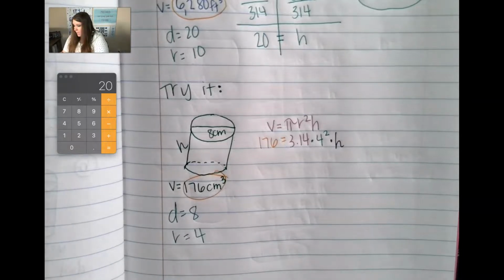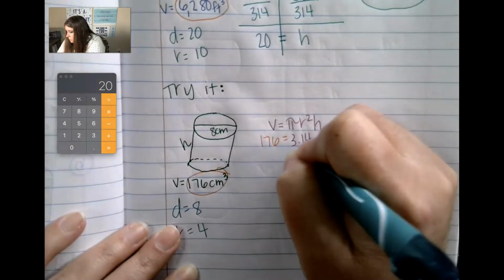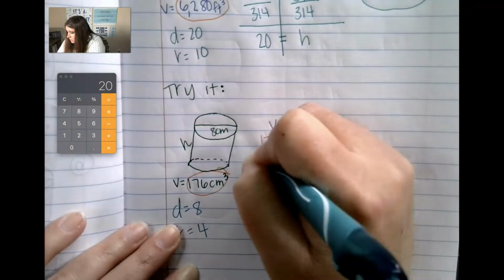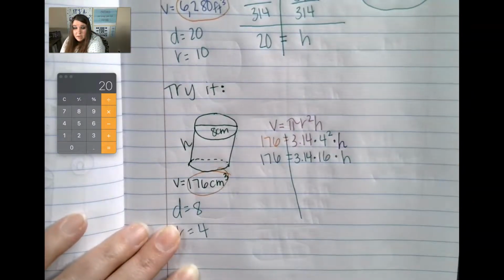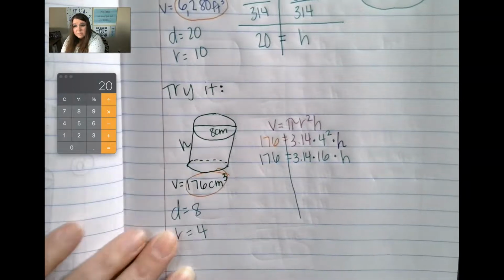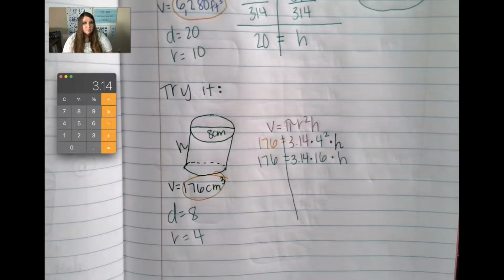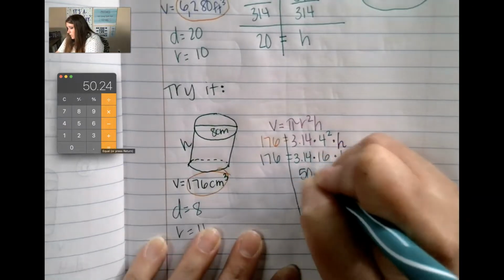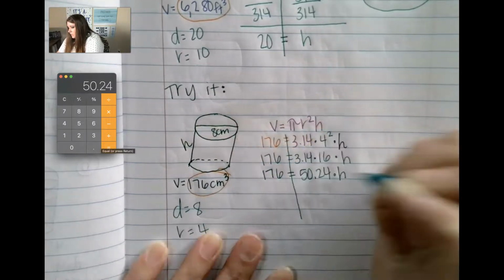All right. Let's go ahead and solve. 4 squared is 16, and 16 times 3.14, and that equals 176 times the height. All right. 3.14 times 16 is where we're at, so let's go ahead and use our handy-dandy calculator. We get 3.14 times 16, and that gives us 50.24 times the height, and that equals 176.